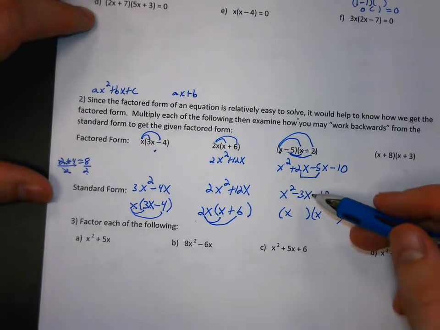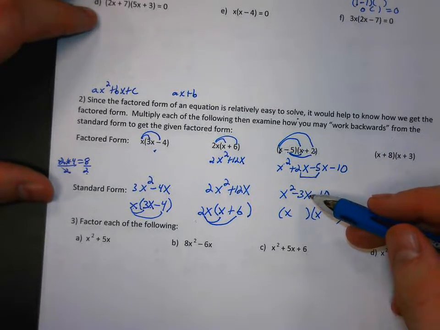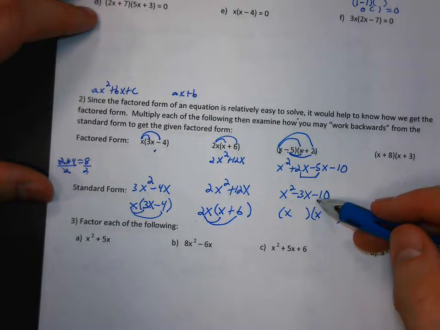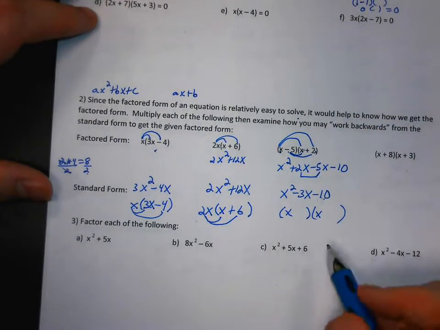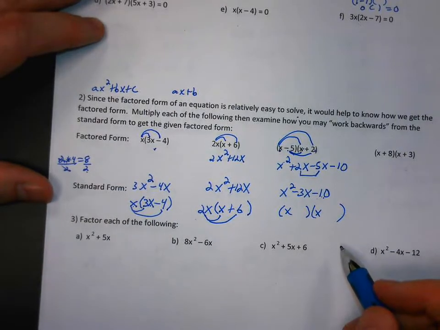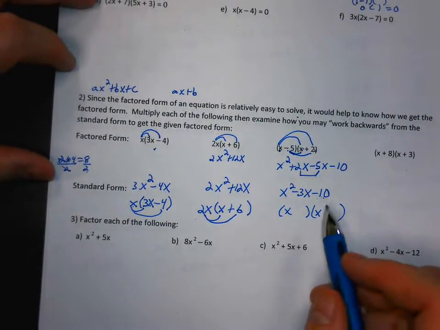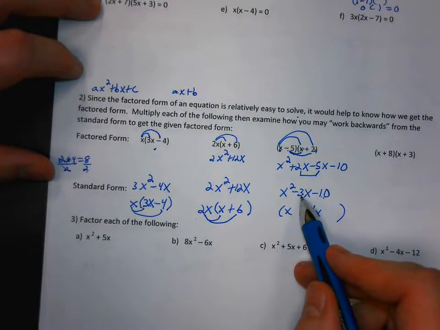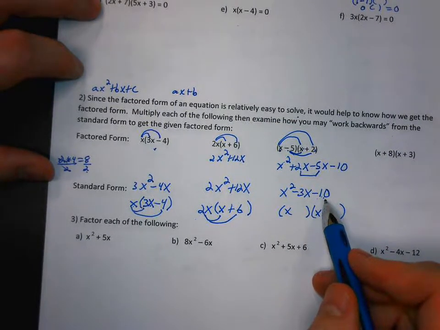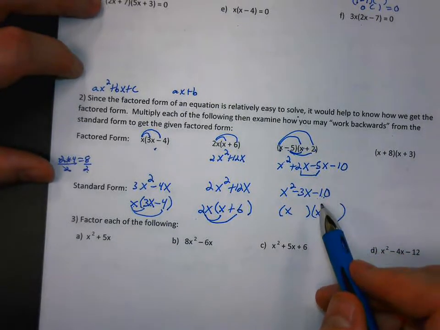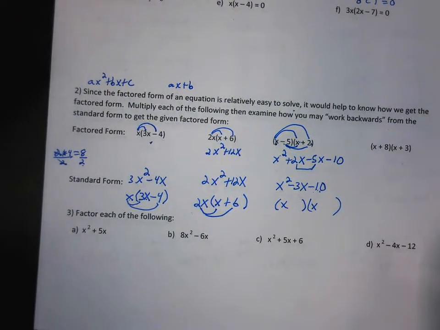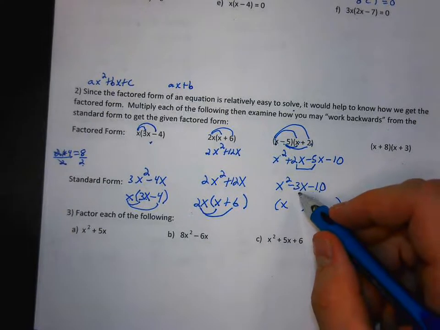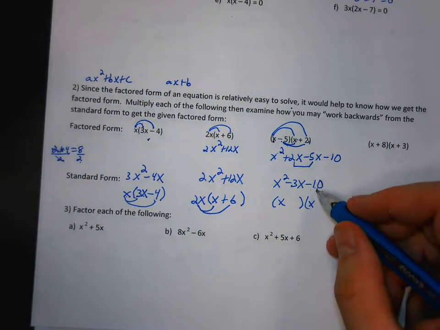The other thing you have to pay attention to: they added to get negative 3x in the middle, but where does the negative 10 come from? That came from multiplying the negative 5 times 2. So essentially you have to find a pair of numbers that do 2 things. They have to add to negative 3, but they also have to multiply to negative 10. The standard way to figure it out is to look at what multiplies to negative 10 first, because there are going to be fewer pairs of factors of negative 10 than there are numbers that add to negative 3, because we're only going to focus on integers.